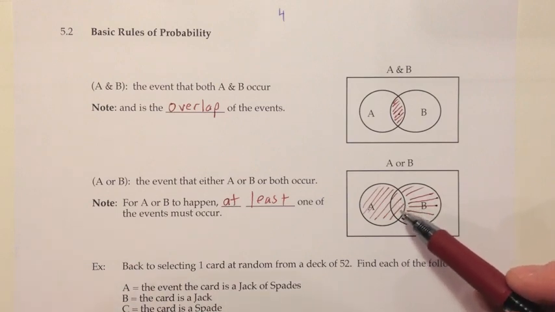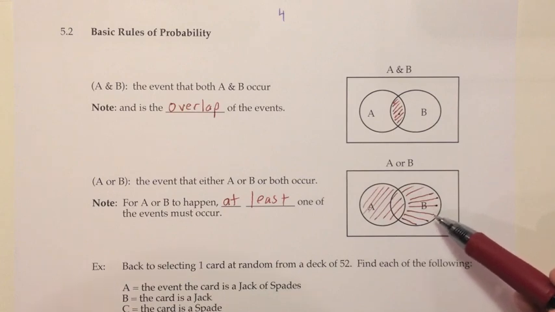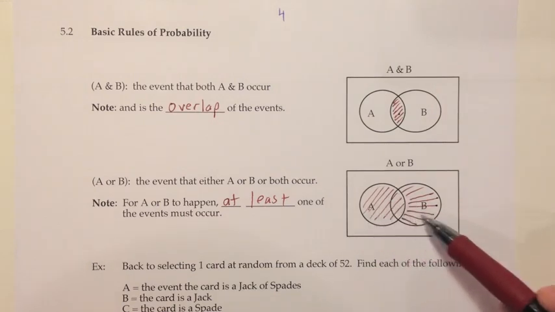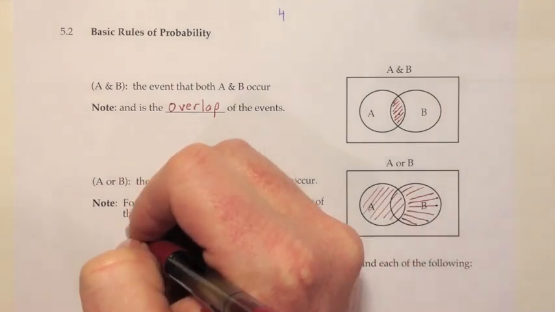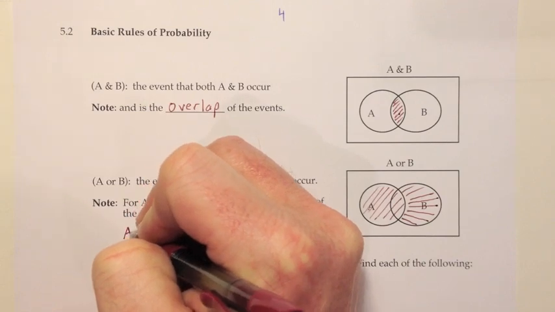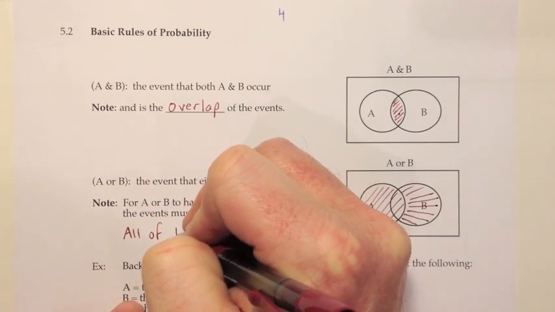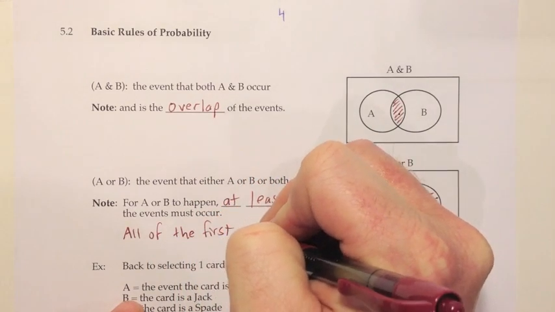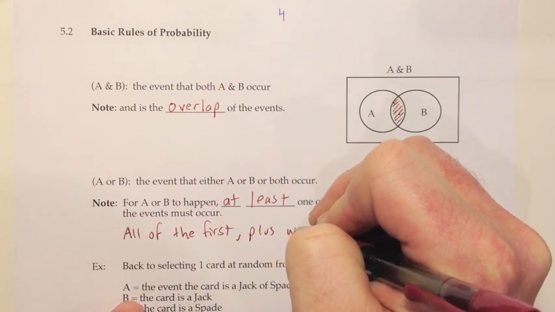And when you're thinking about the shading, I think that's important for working out OR problems when you're doing homework and test questions. So when you do that, think of it this way: you want to count all of the first and whatever's new from the second. So I'm going to write that here too. All of the first plus whatever is new from the second.